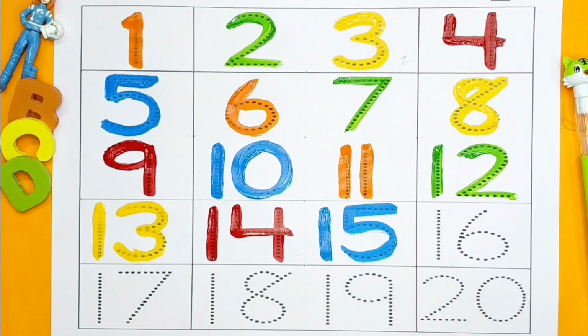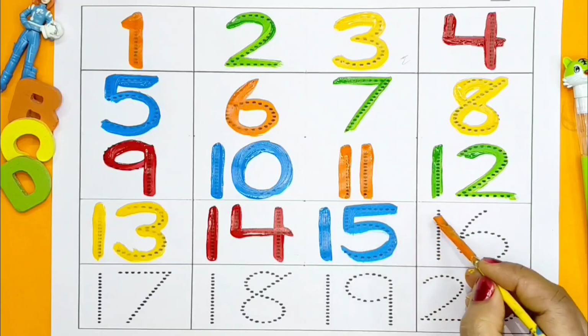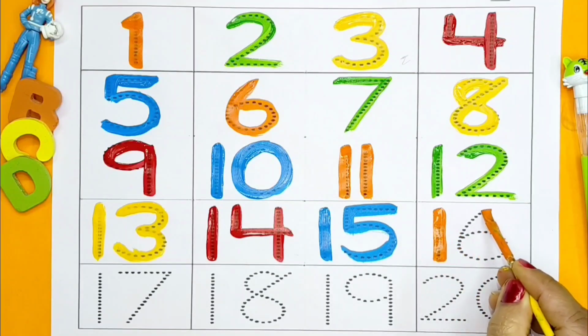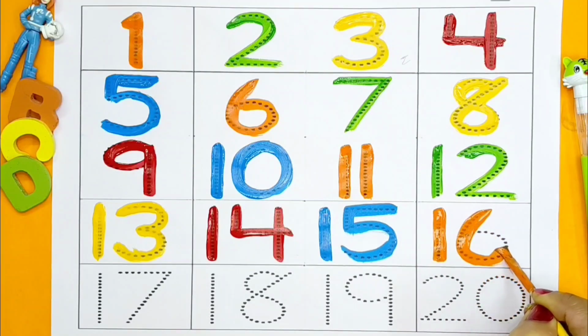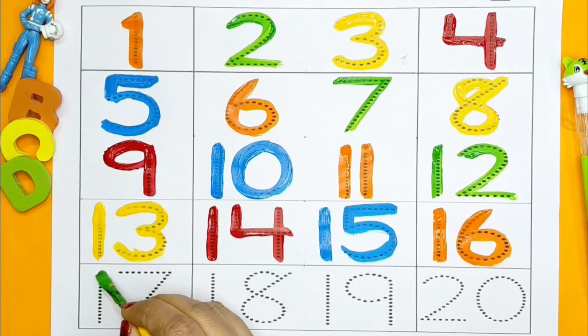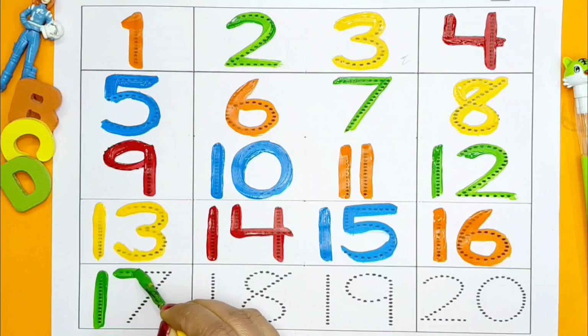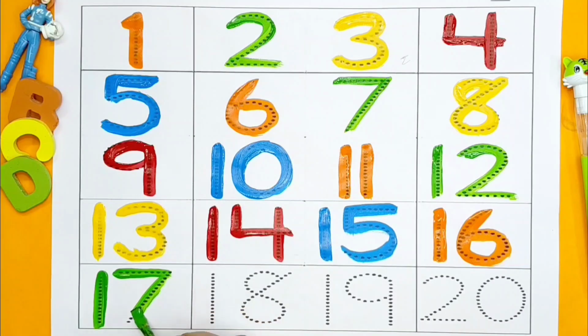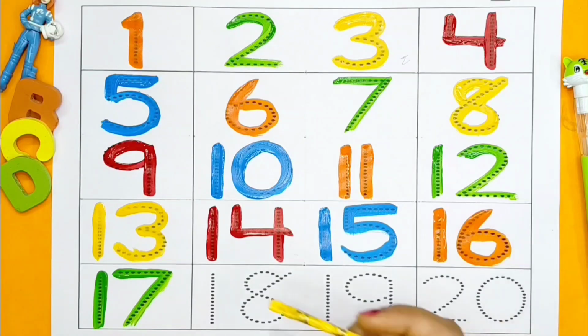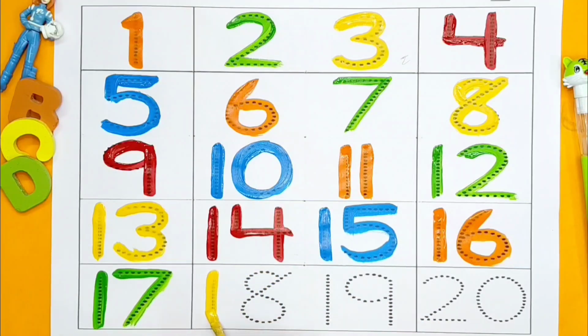15. Orange color. 16. Light green color. 17. Yellow color. 18.